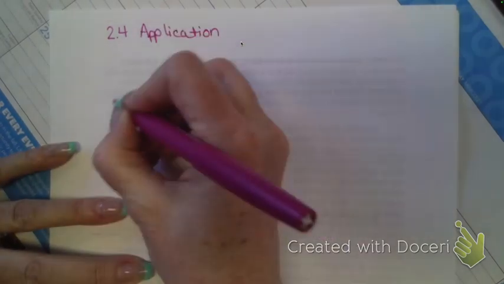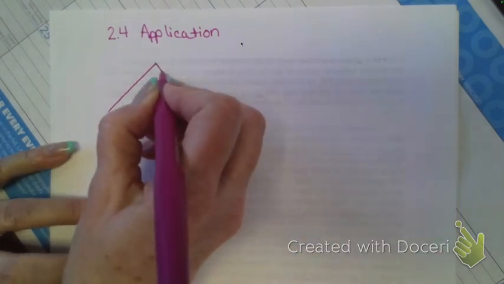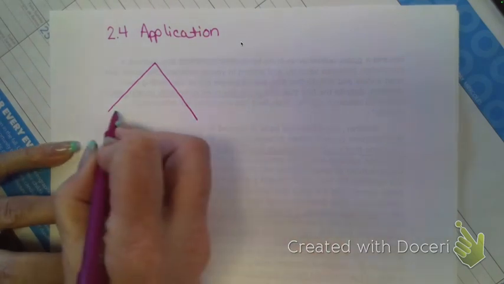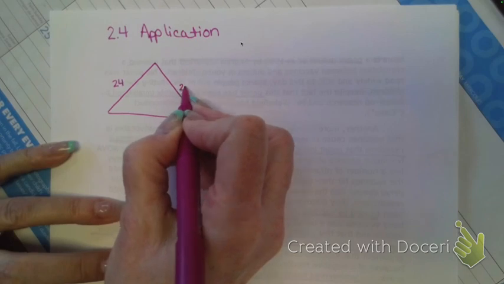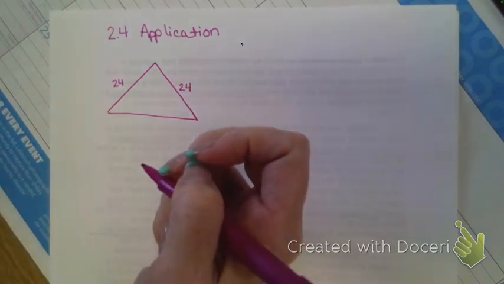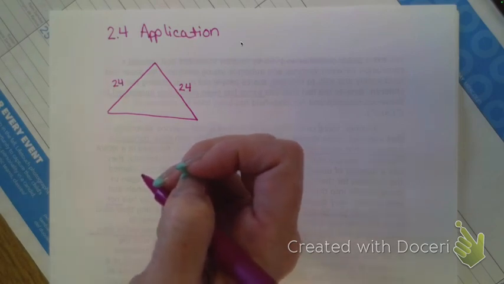The two equal sides of an isosceles triangle are each 24 centimeters. So I need to draw a what? Isosceles triangle. So 24 and 24. And it didn't say a right isosceles triangle, so our assumption is that it is not. So don't make it look like one.